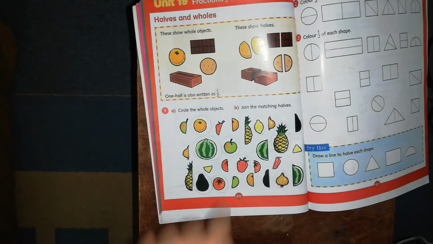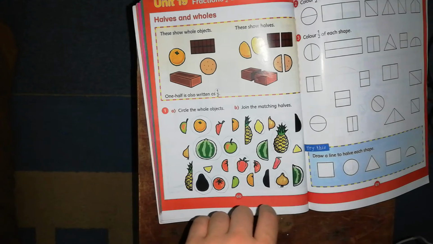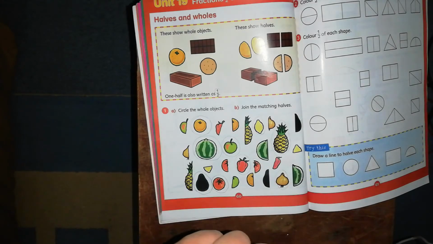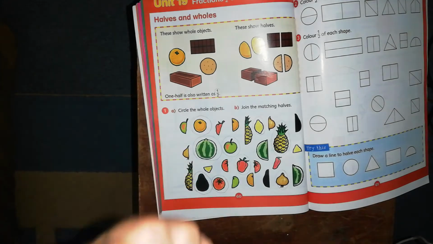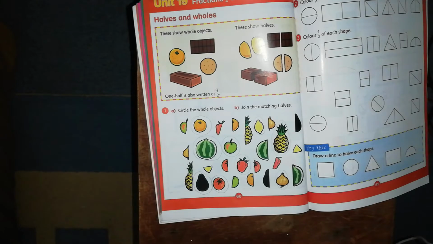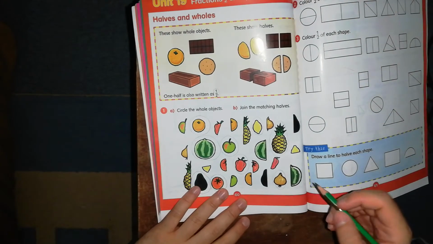Now what we have to do in B is join the matching halves. Now, I'm going to give you again 1 minute, pause the video, and try to answer the questions on your own, and then we'll do them together. So go ahead and pause the video. Okay, so if you pause the video and now you play it again, let's join the matching halves together.